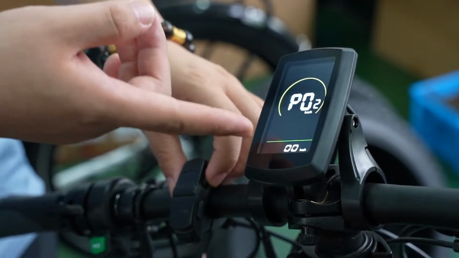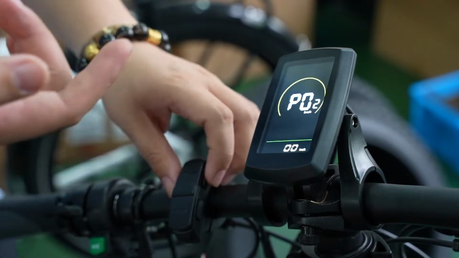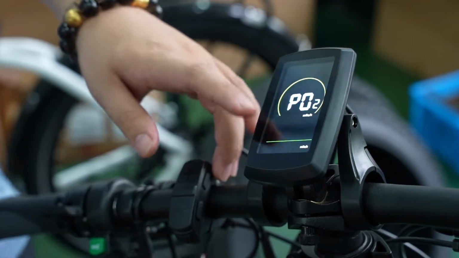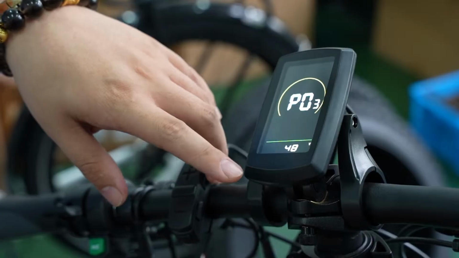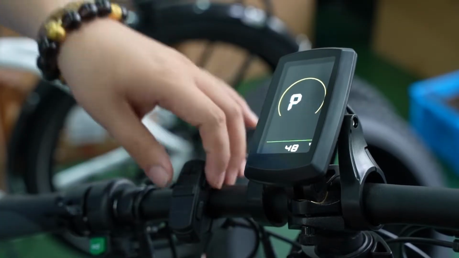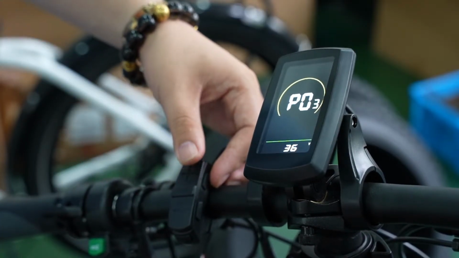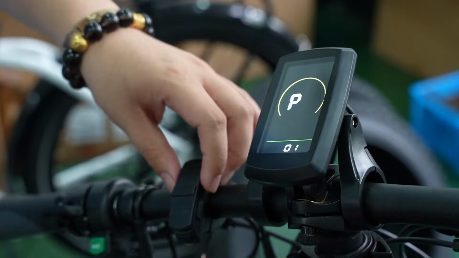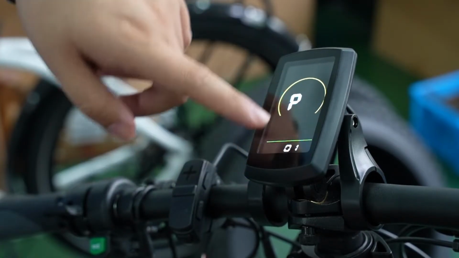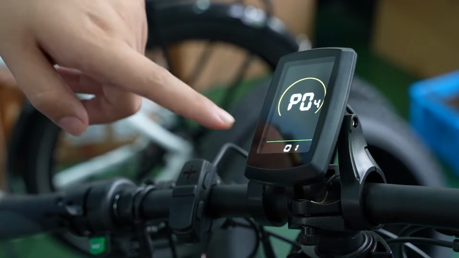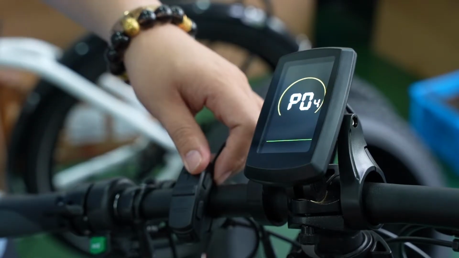P02 here is a unit. This side is kilometers when adjusted to 0, and miles when adjusted to 1. P03 is a voltage default number of V. The meter's V value can be changed by pressing the plus or minus key. P04 is a cruise function. The parameter default is 01. 01 is to turn on cruise, 00 is to turn off cruise.